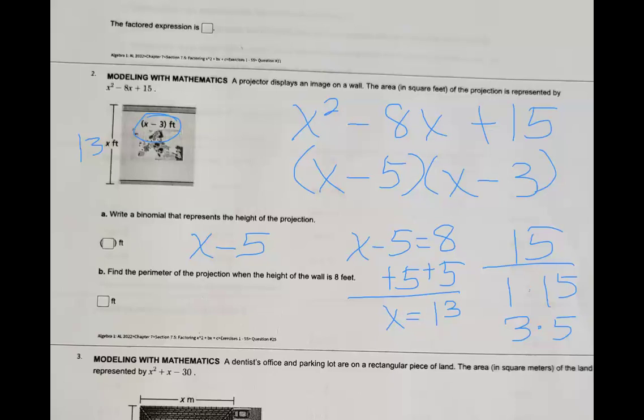So this is really a weird problem. I'm thinking that maybe we're going to go x minus 5, and you're always doing perimeter when we need to be doing area. Not always, but a lot of times.